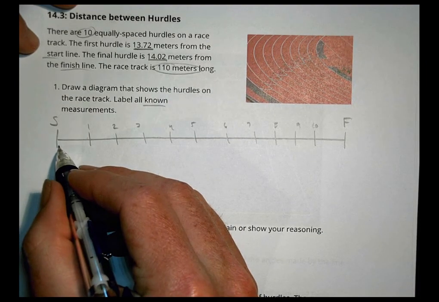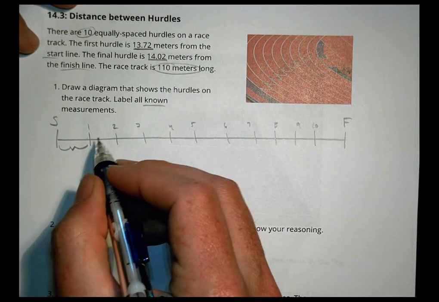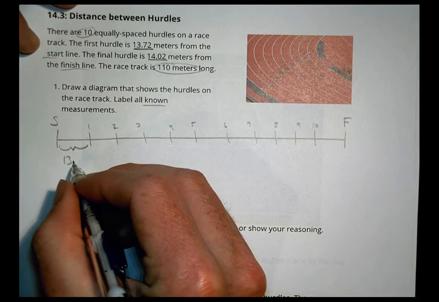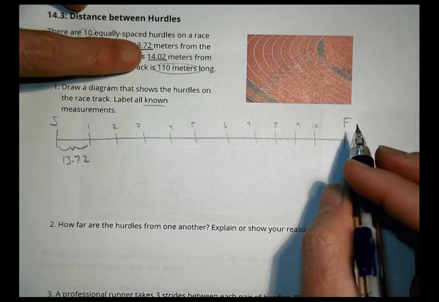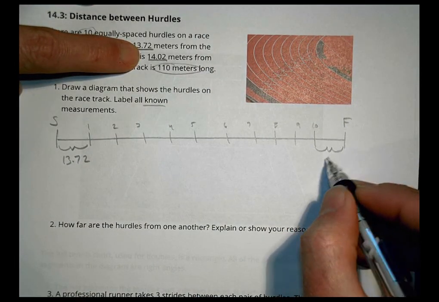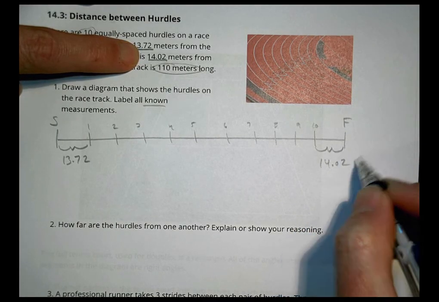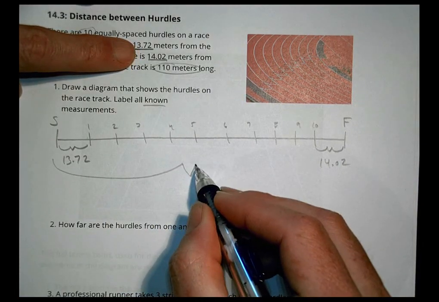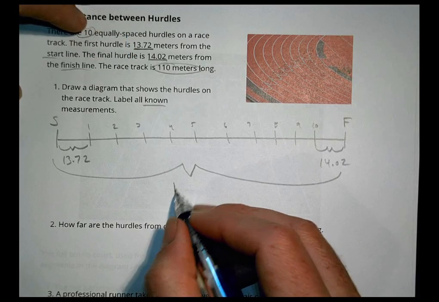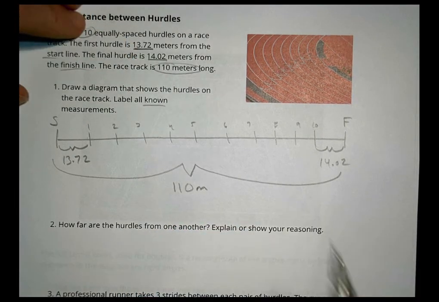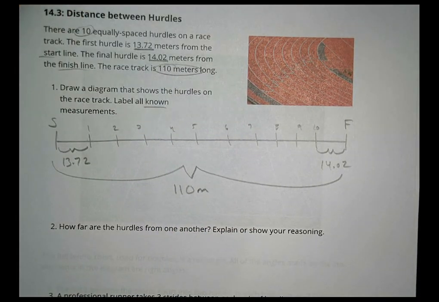We know the distance between the first hurdle and the starting line is 13.72, and the distance between the final hurdle and the finish is 14.02, and we know that the whole thing is 110 meters long. Okay, so that's what we know so far.